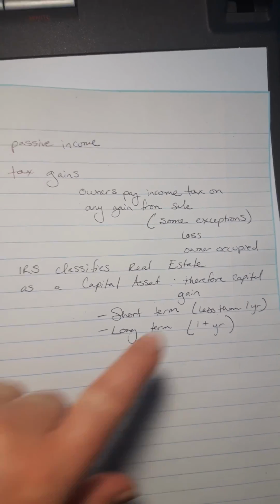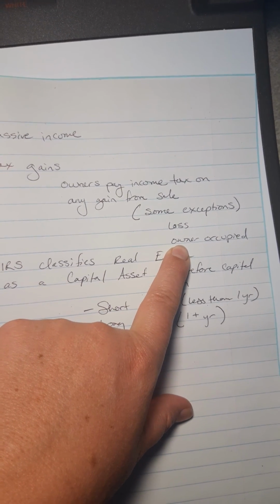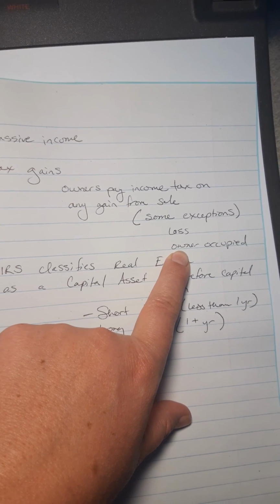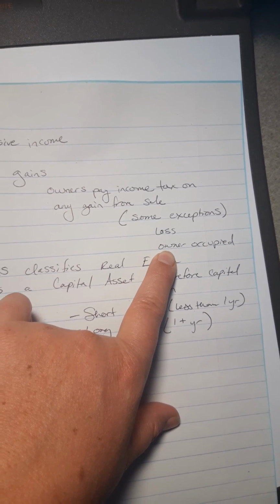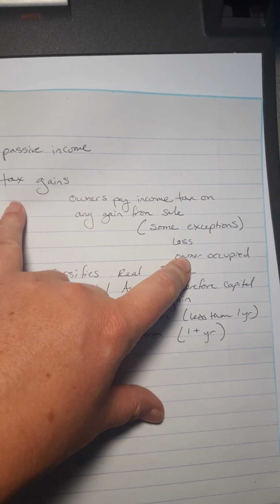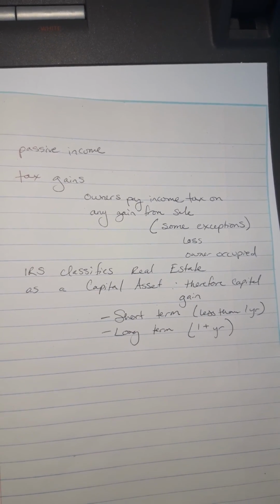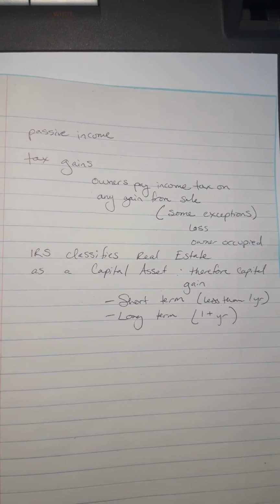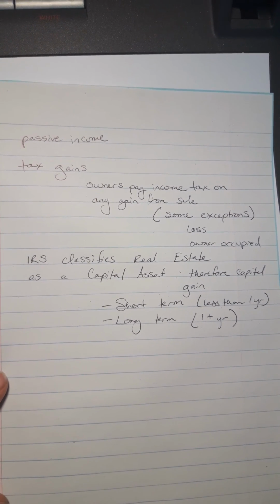The second one would be if the property was owner occupied. So if you occupied the property within the previous 5 years, but after that it was a rental property, then you're exempt from the property tax gains on the IRS. So those are just a couple of things that I have found over the years that have been really great when it comes to reporting that information to the IRS.